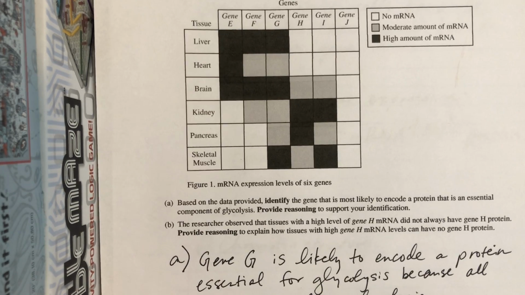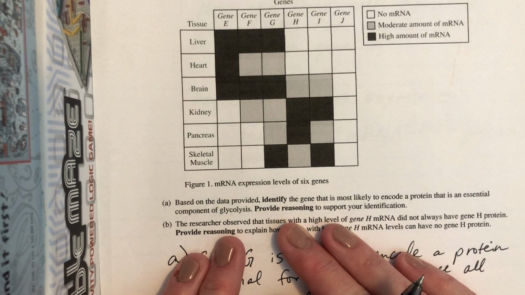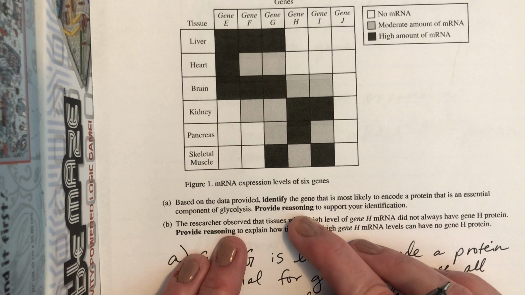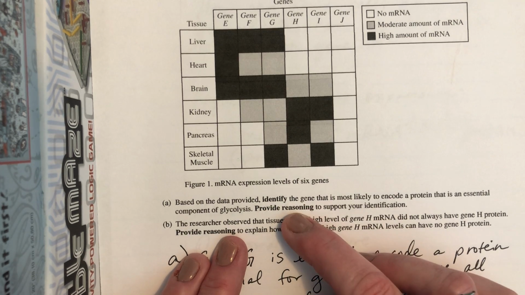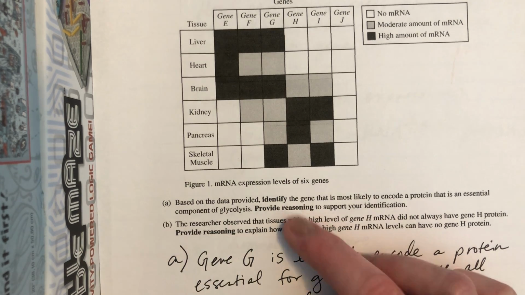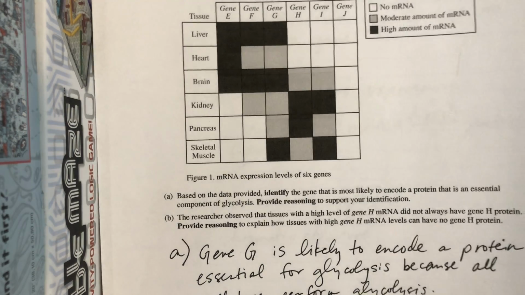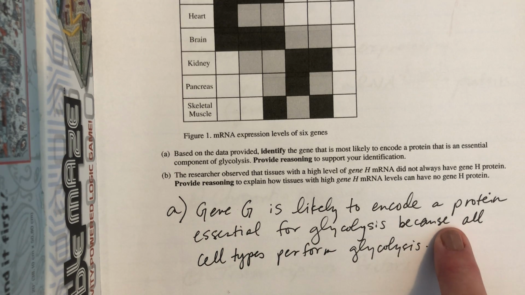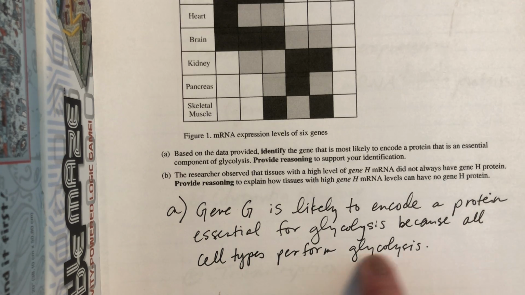When we look at question A, it says, based on the data provided, identify which gene is most likely to encode a protein essential for glycolysis and provide reasoning. So there's going to be 2 points associated. Each bold word is a point. Gene G is likely to encode a protein essential for glycolysis. That's 1 point. Why? Because all cell types perform glycolysis. Okay, every single cell on the planet performs glycolysis.